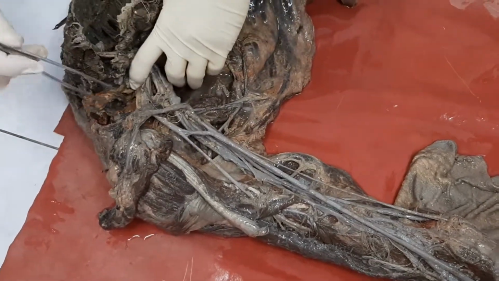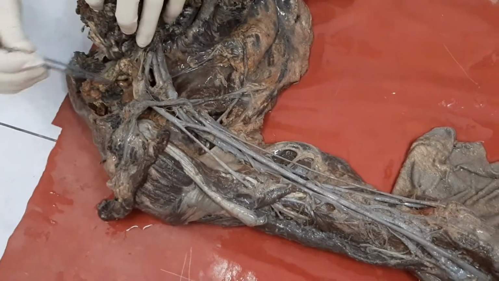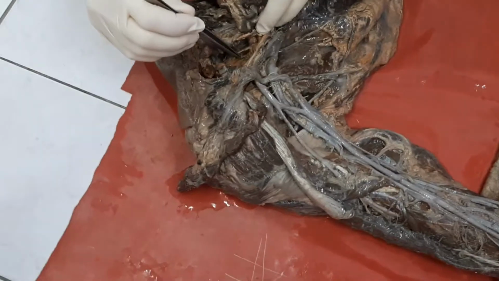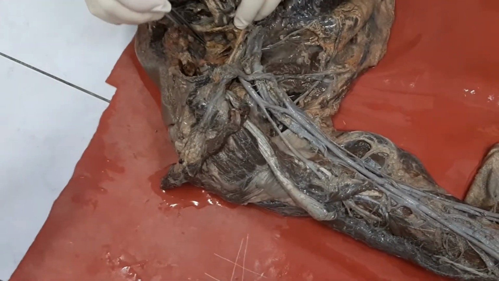To the notch of the scapula goes the suprascapular artery. On this, the nerve and vessels are lower.